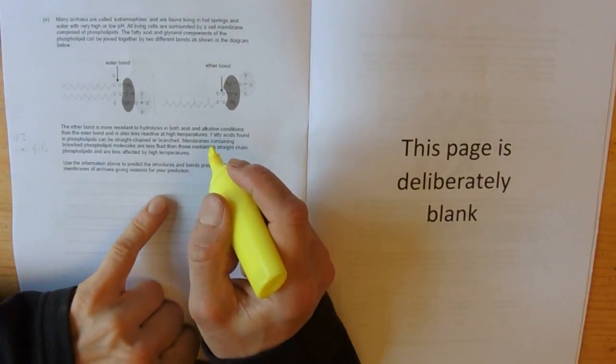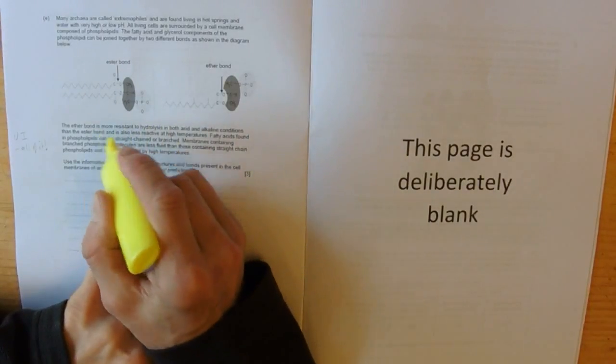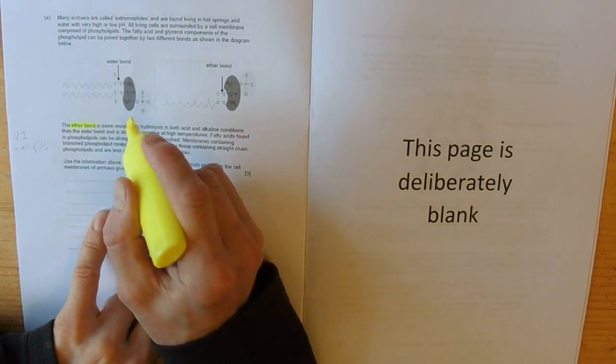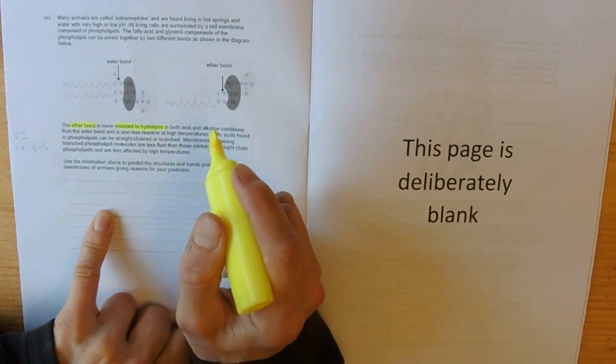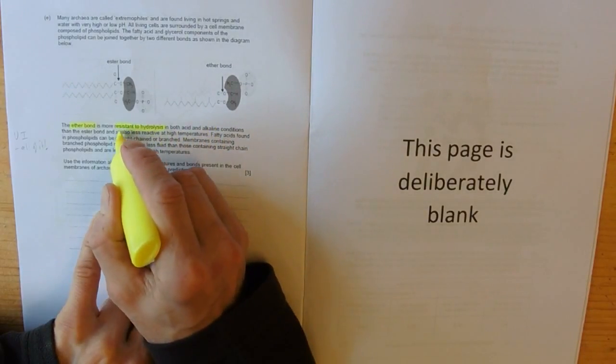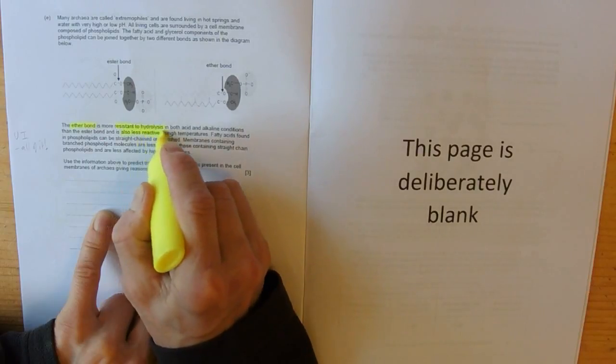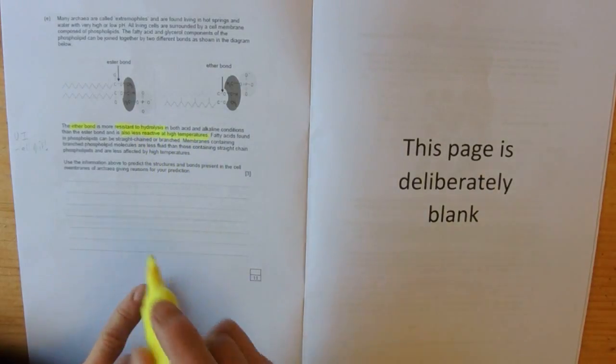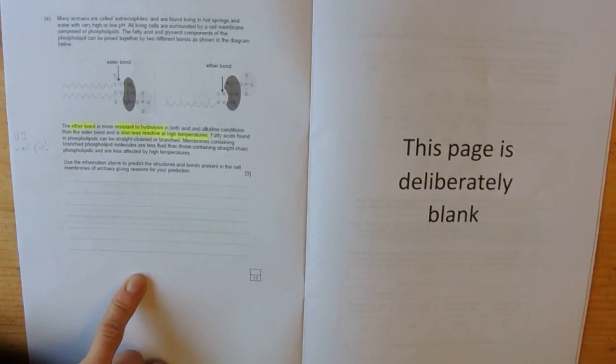And you're going to have to look at, well, the ether bond is resistant to hydrolysis and also less reactive at high temperatures. So you need to put all those things with the ether bond and explain them.